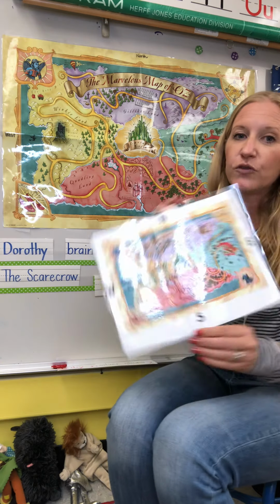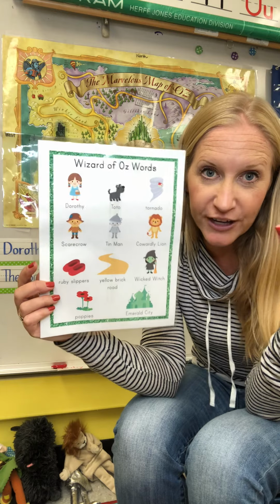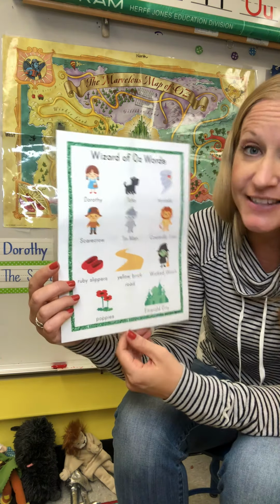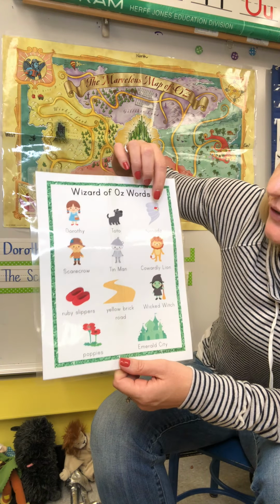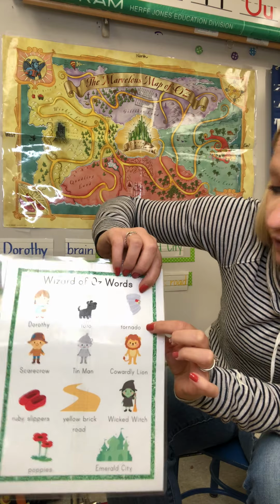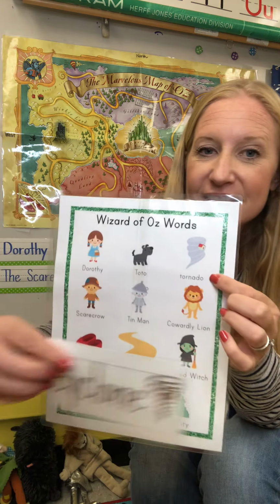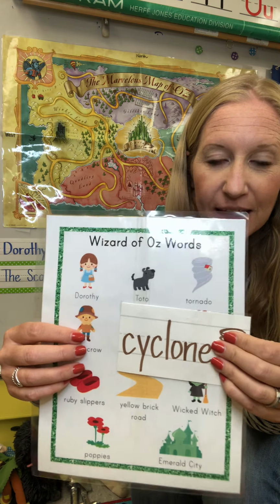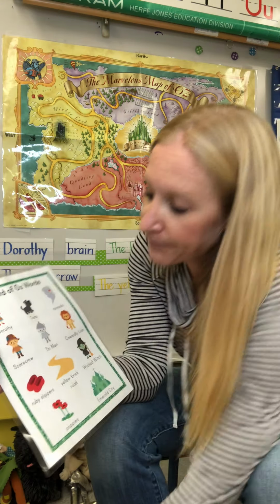So on the back of your map, you have your very own word wall so that you can write your own stories about the Wizard of Oz or draw your own pictures and send them in to me. Here's Dorothy and Toto. You'll see on your word wall, they call it a tornado. We called it in the book a cyclone. Cyclone and tornado mean the same thing. So either one of those words works.